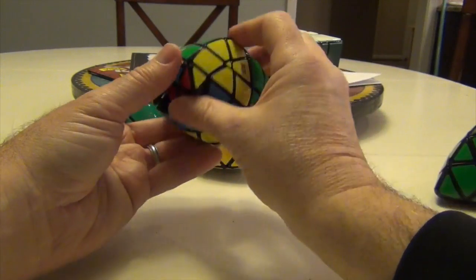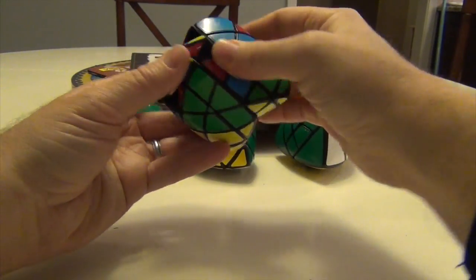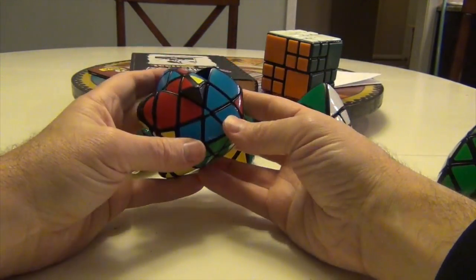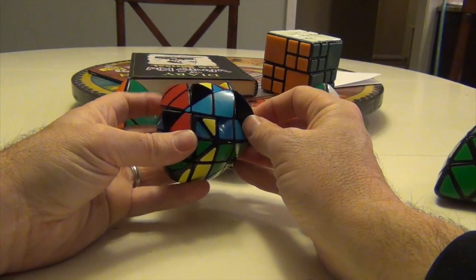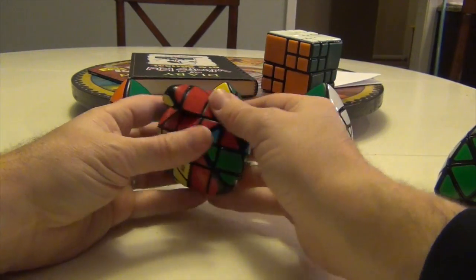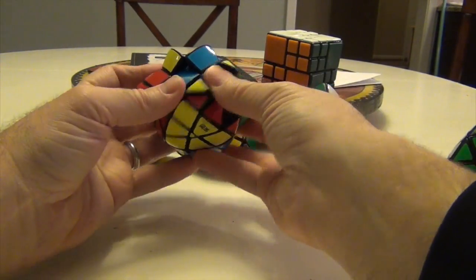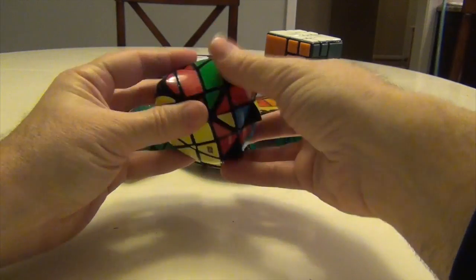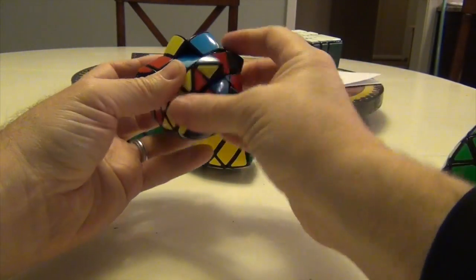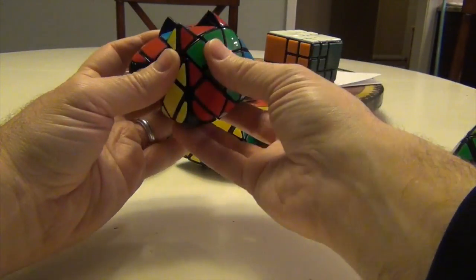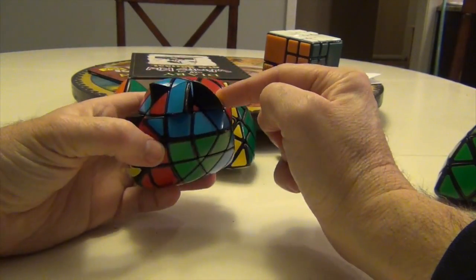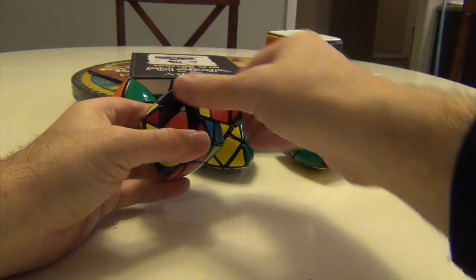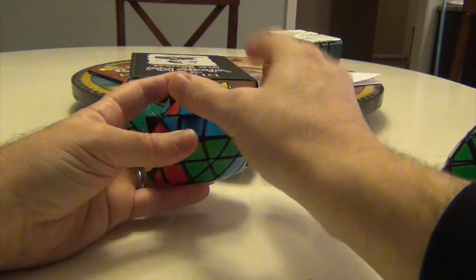R-I, D-I, R, D, R, I, D, I, R, D. Okay, I'm going to move this back for now because now I have these guys separated. What I have to do is I have to take this and move this to this area here. R, I, D, I, R, D. Okay. Now this yellow will not match up to here, as you can see. So I have to take this and move it to here.